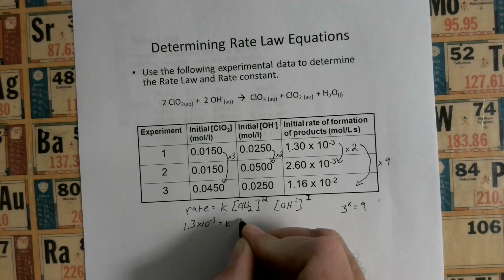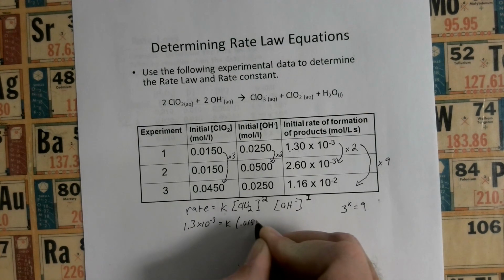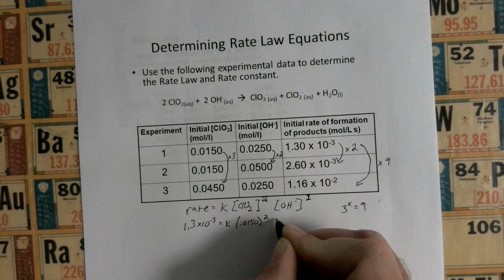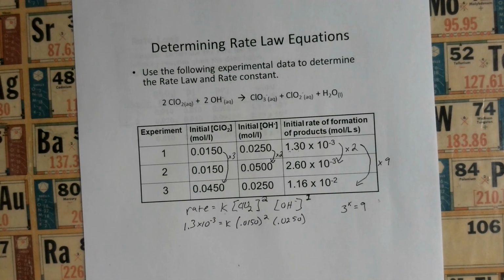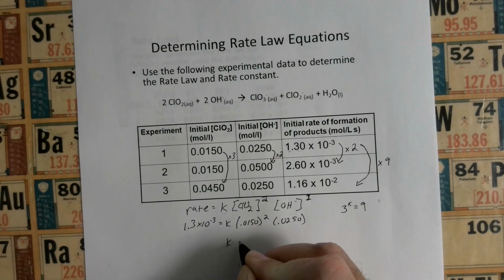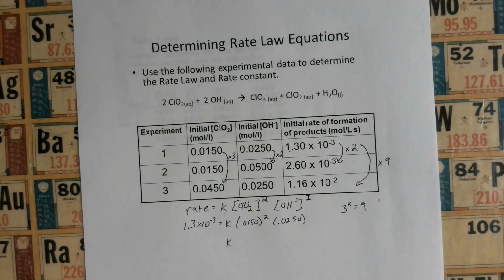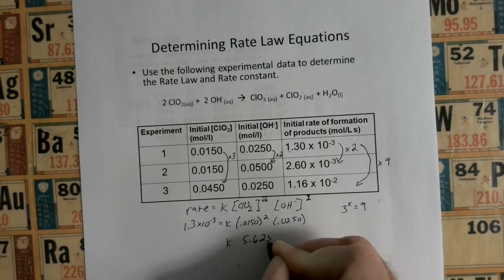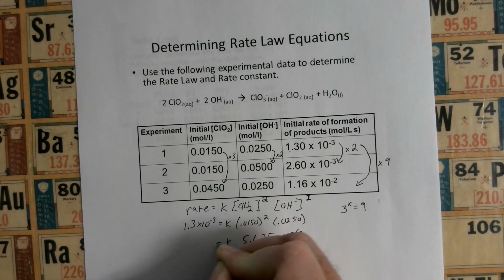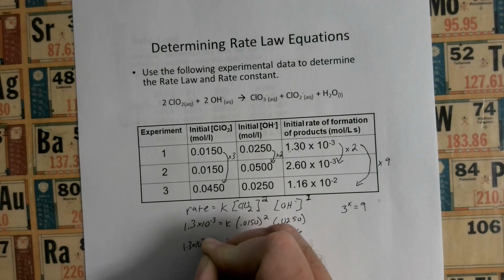And if you go through and do it, it is. So it's going to look like this. So then if I plug those numbers into my calculator, 0.015 squared, I get 5.625 times 10 to the minus 6 times k equals 1.3 times 10 to the minus 3.